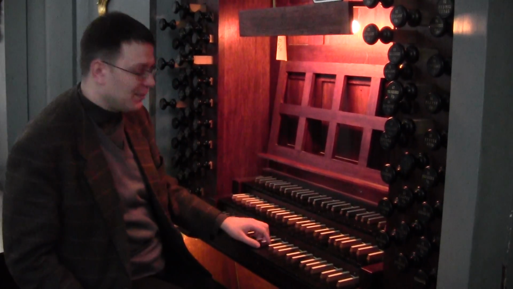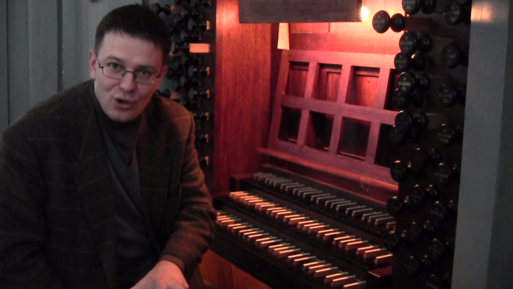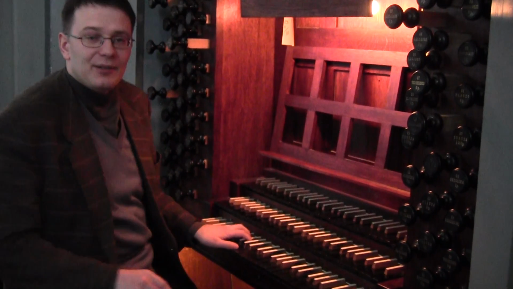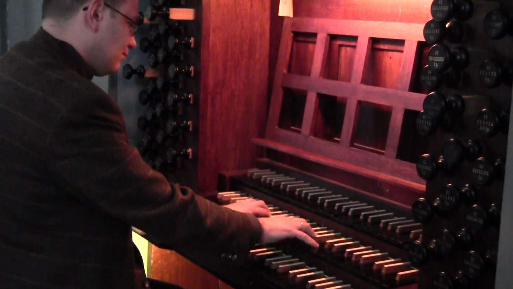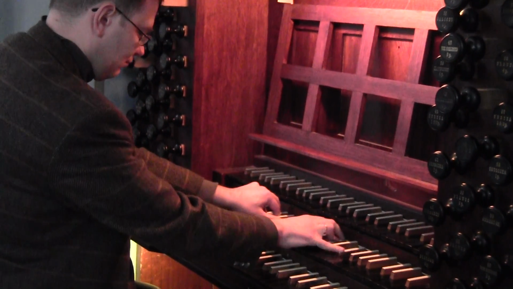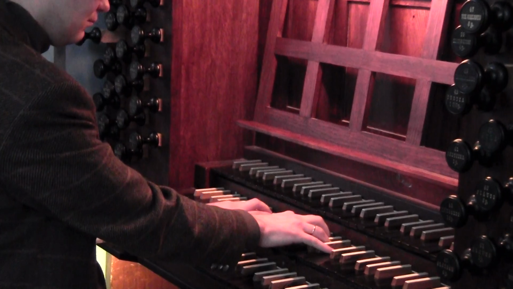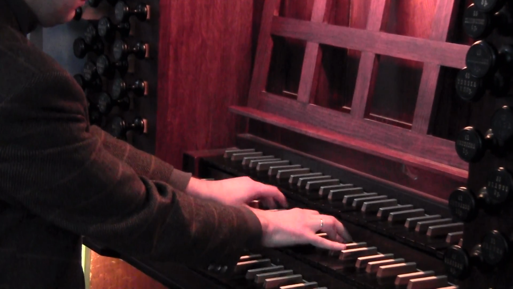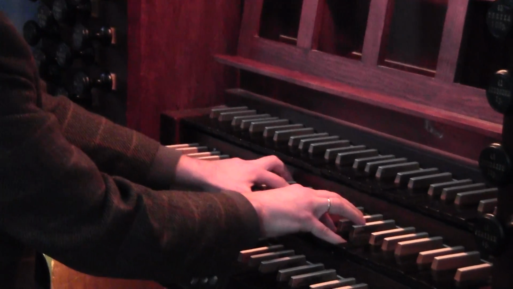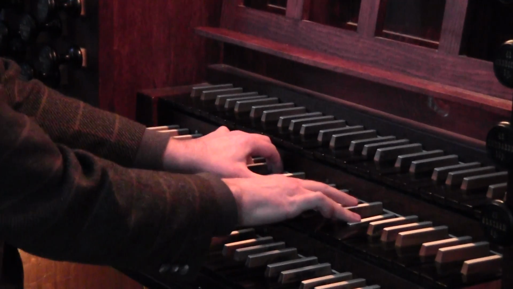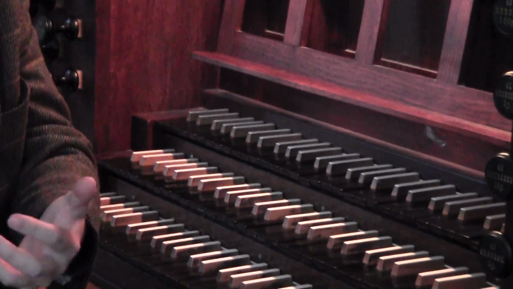That means we can use intervals of the major and minor third, right? Let's try minor thirds. We could try major thirds as well.